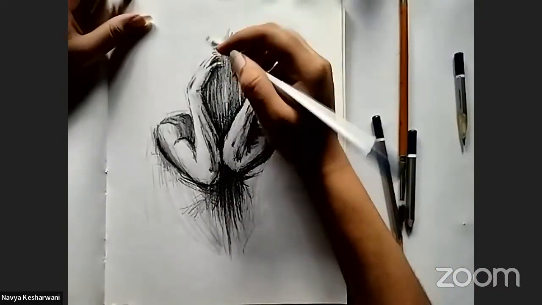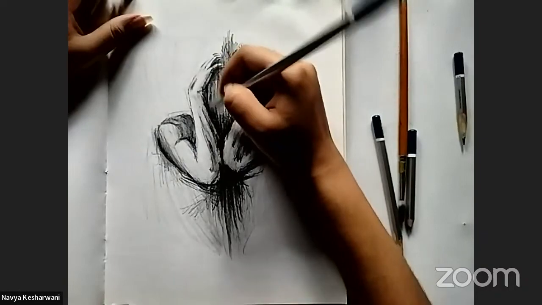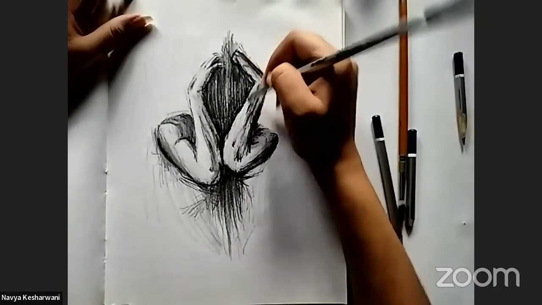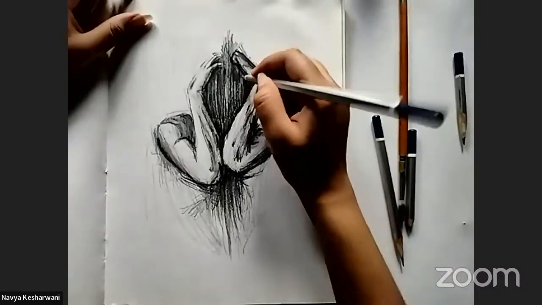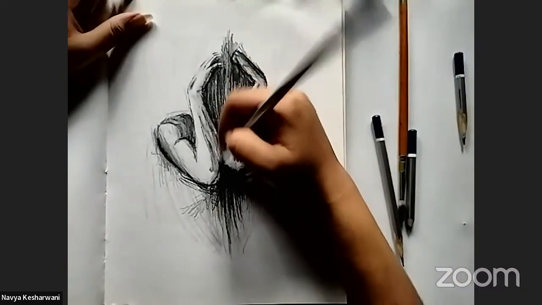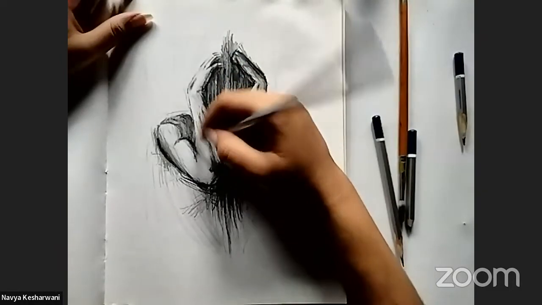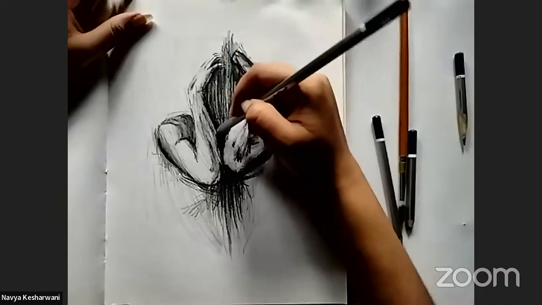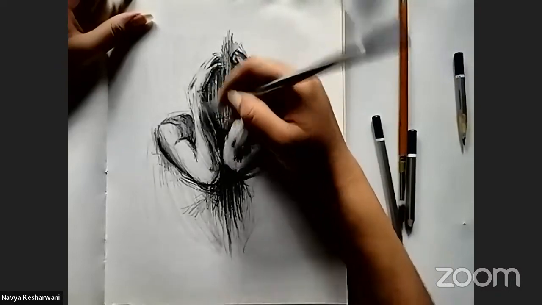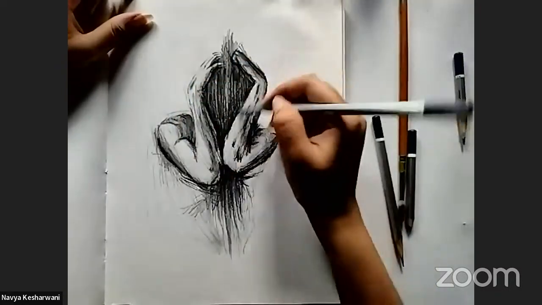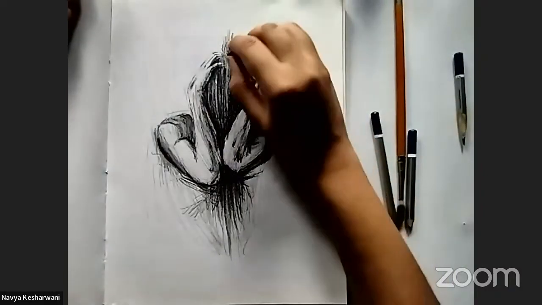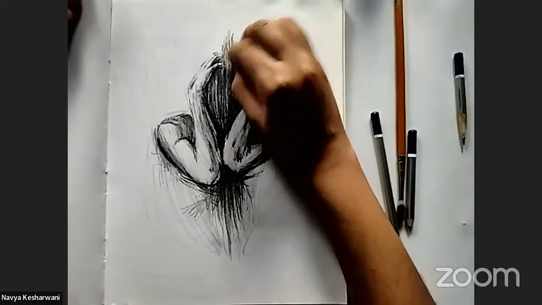This is 8B, and we will add more dark lines using it. You can remove some graphite from this area.